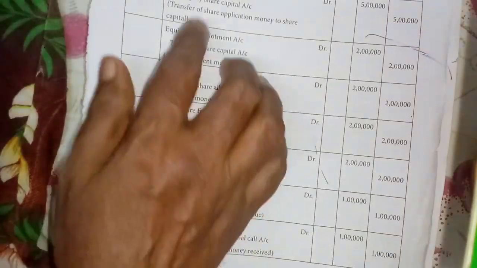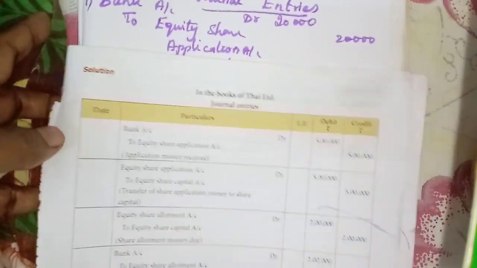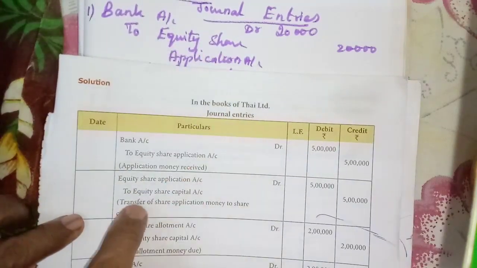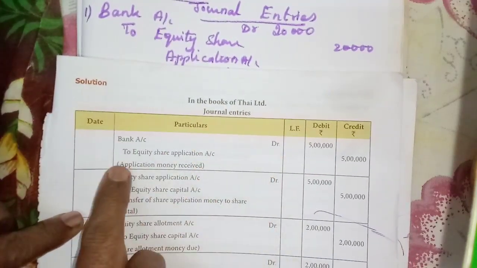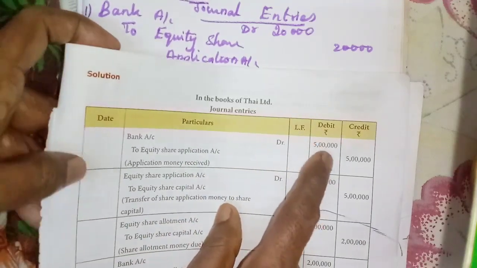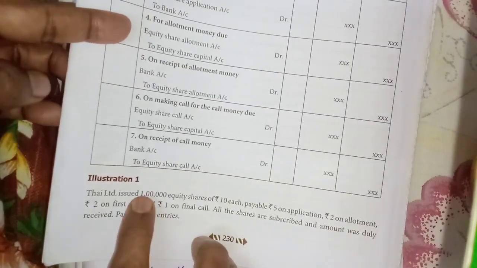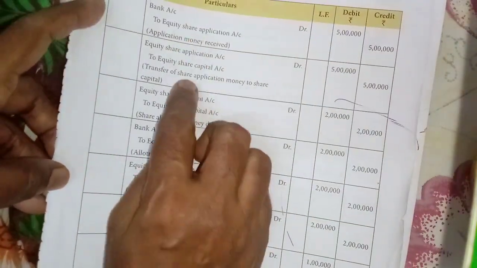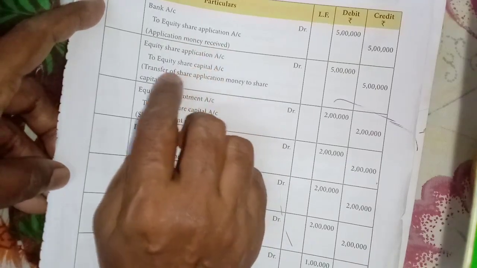See, first one, bank account debtor to, here also we have written, bank account debtor to equity share application account. Then how did we get this amount 5 lakh? See, how many shares? 1 lakh. Then application amount 5. 1 lakh into 5, 5 lakhs. Okay, then next one, application money received.